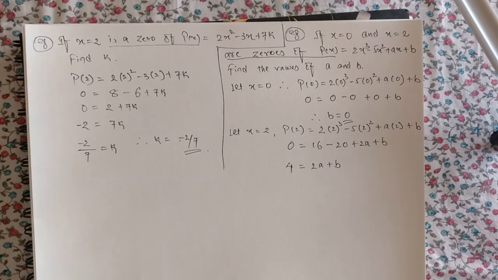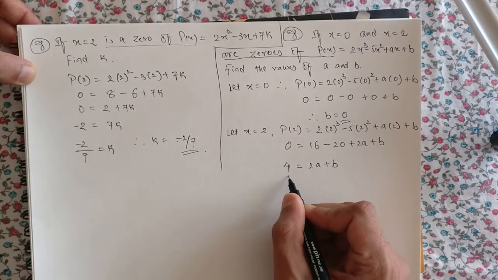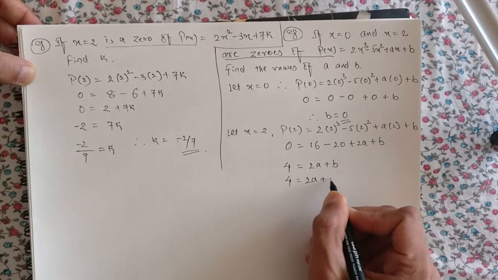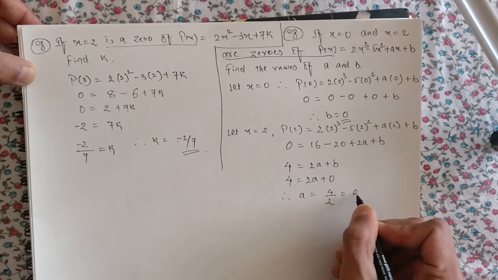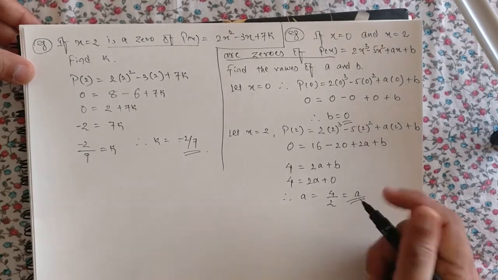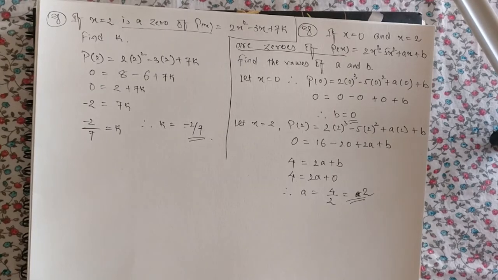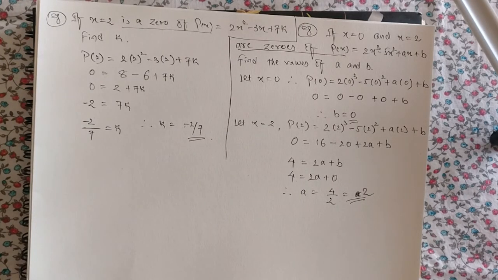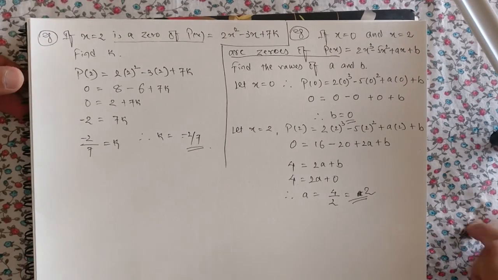Now what I am going to do is put the value of b, because I already know it. b is 0. So 4 is equal to 2a plus 0. Therefore a is equal to 4 by 2, that is 2. Simply. It is a linear equation in 2 variables. So you got the value of a as 4 by 2, which is 2. So this is how you solve the questions involving zeros of a polynomial.